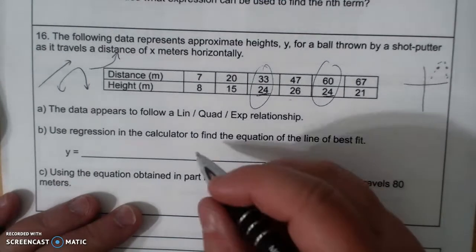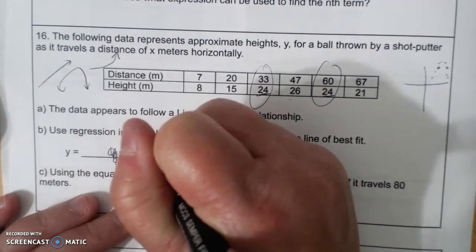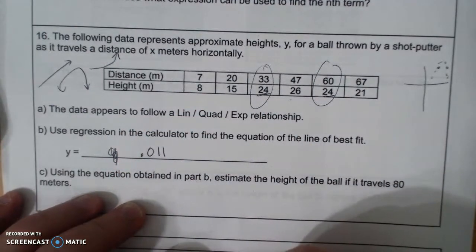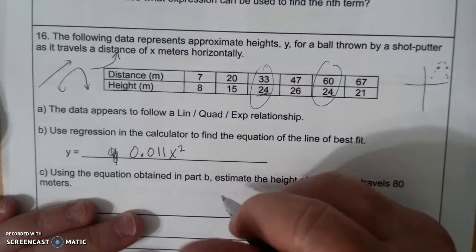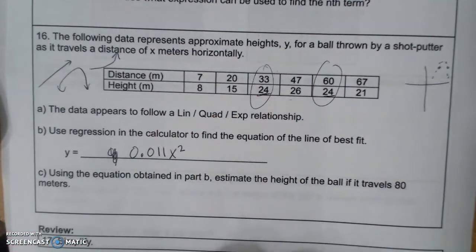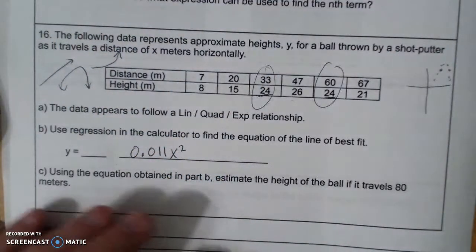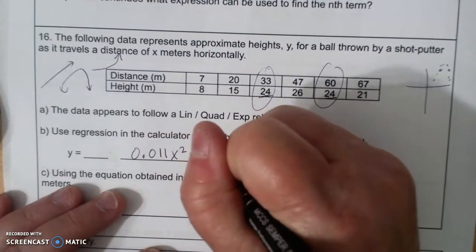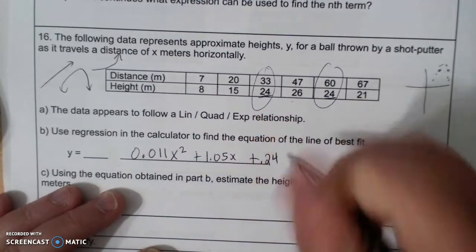So when I plug it in, I get y equals 0.11 x squared plus 1.05x plus 0.24.